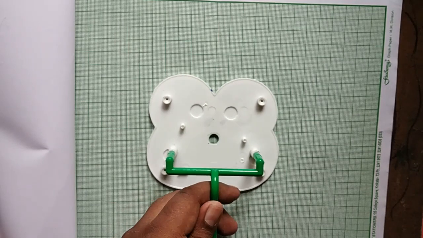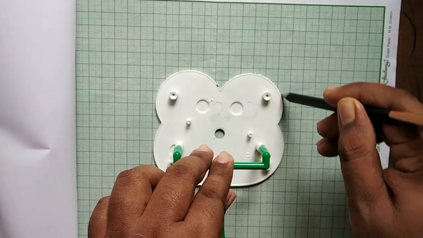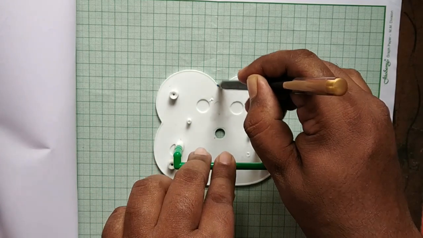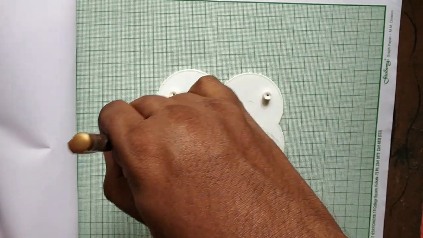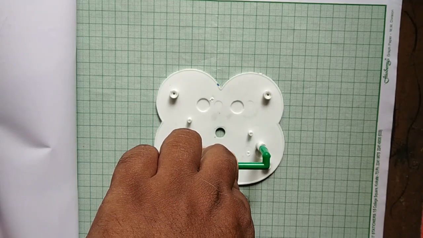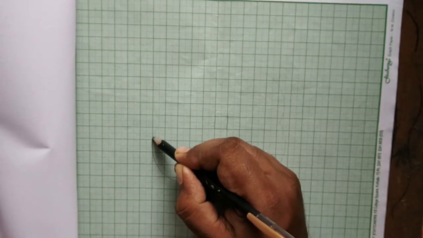Now what we have to do? We have to put the object here and draw the same thing over the graph paper. Okay, so we have drawn the same shape on the graph paper. Though it is very difficult to identify because we have drawn it in pencil, so I'm making it a little bit deeper.